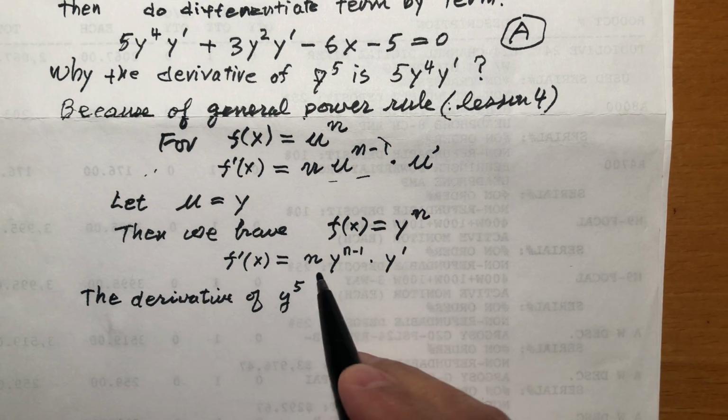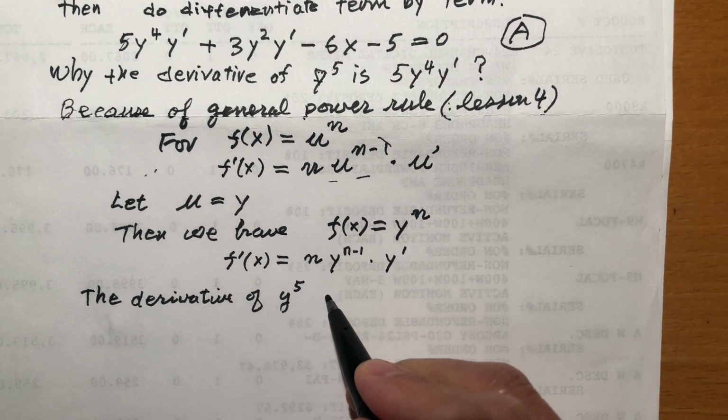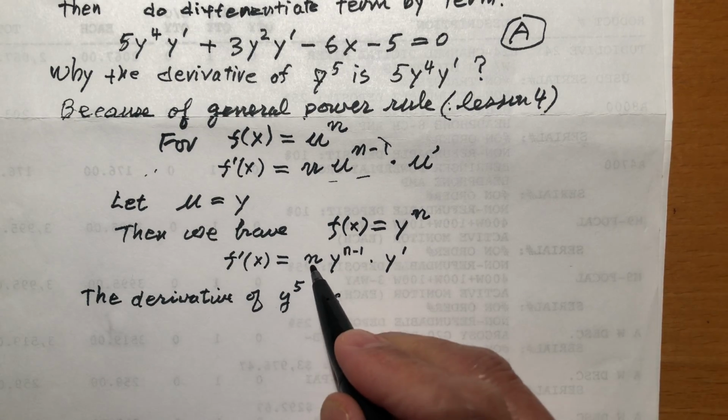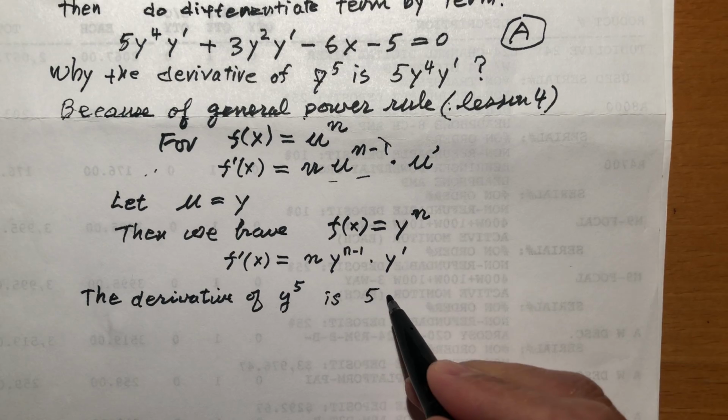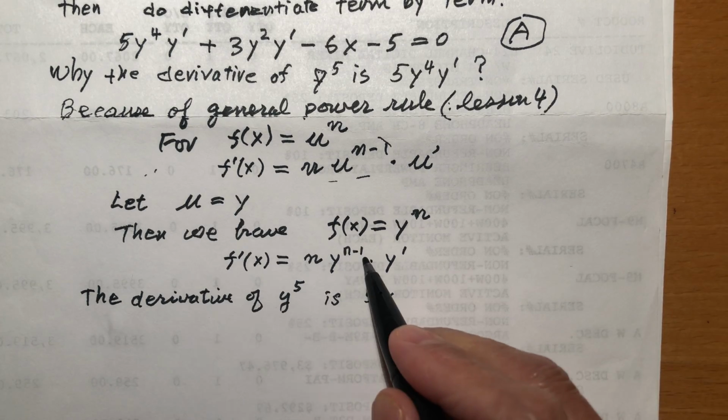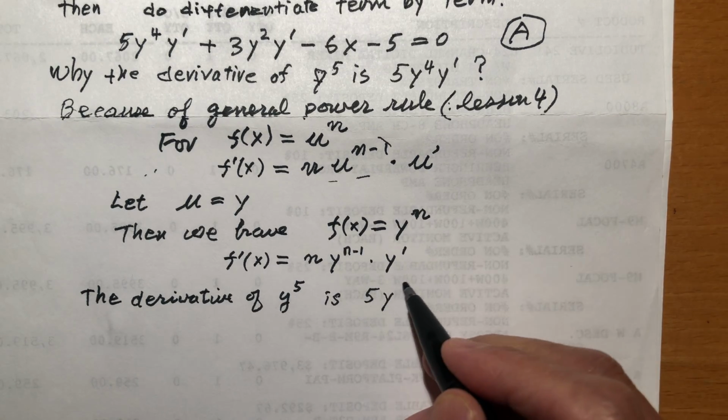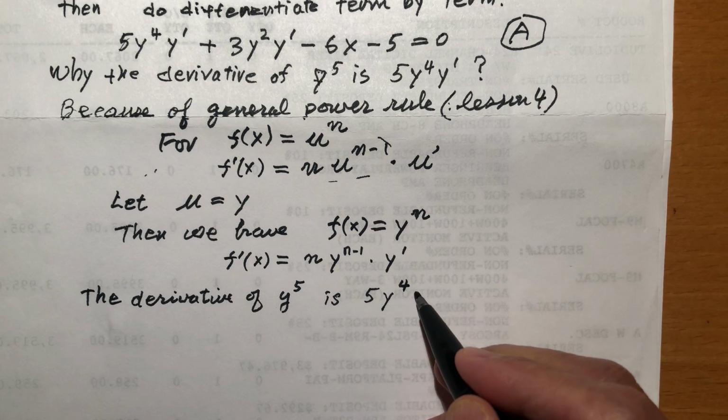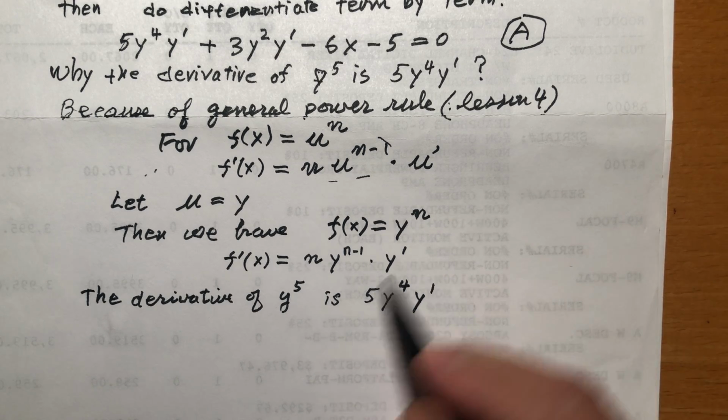Following this rule, the derivative of y to the power 5 is 5 here, y to the 5 minus 1, and then y prime.